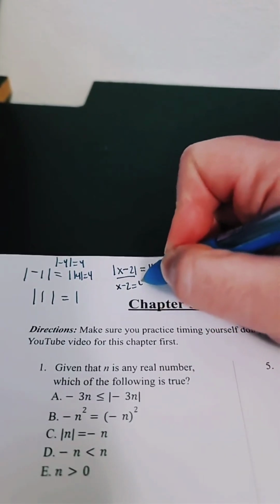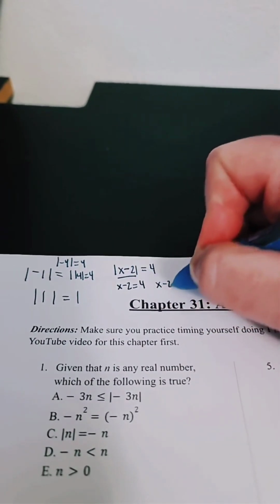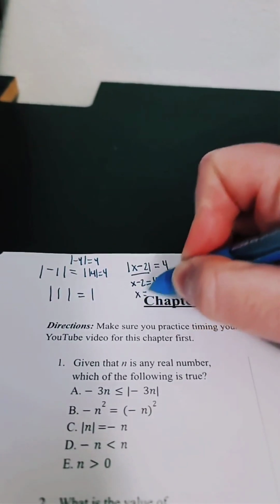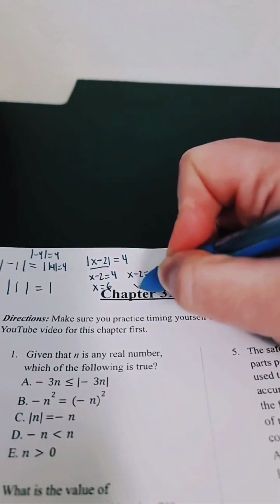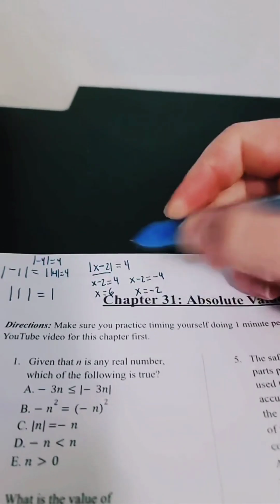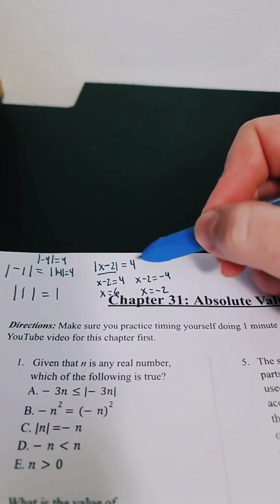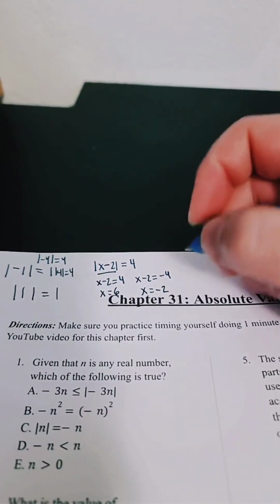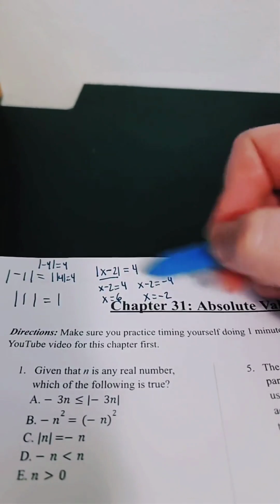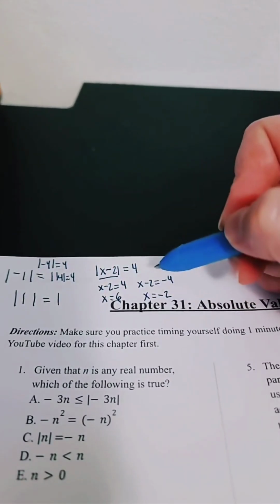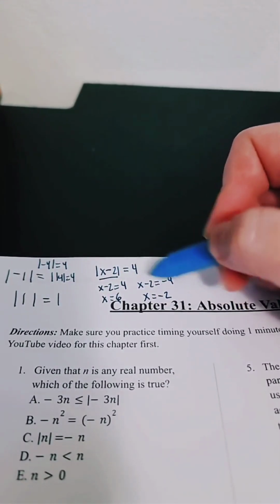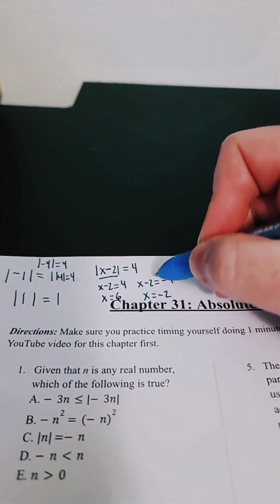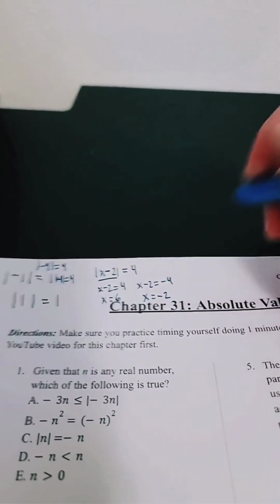x minus 2 is equal to positive 4 and x minus 2 could be equal to -4. So then we would add 2 to each side and we would get x is equal to 6 and x is equal to -2. Now make sure that you plug these in to check them, because it's not going to be in every single case where it works out perfectly. In this case it does: if you plug in -2, you'll see that it works and you get 4 when you take the absolute value, and 6 works as well, but that doesn't always happen, so always make sure to plug in to check.